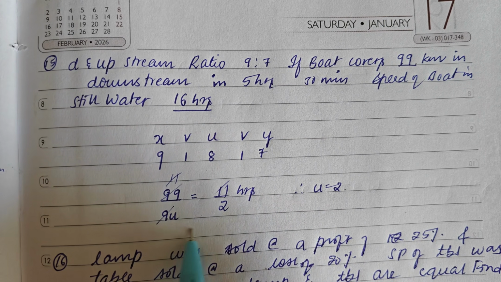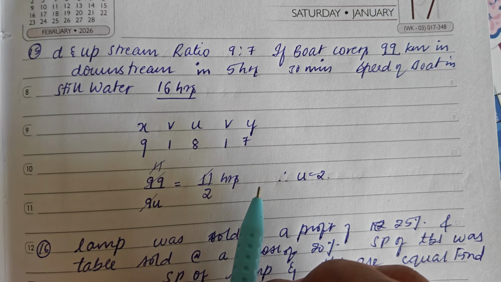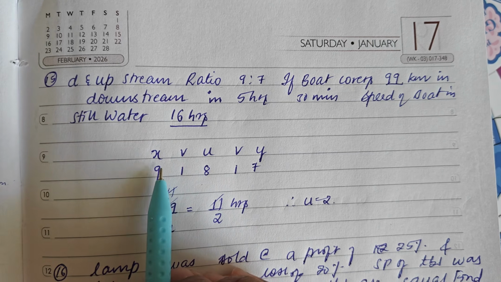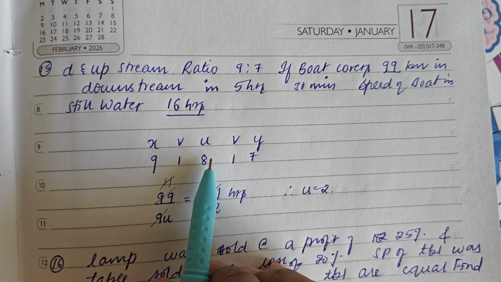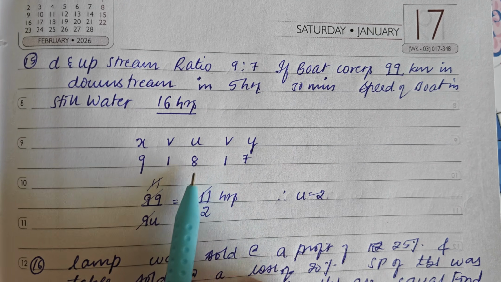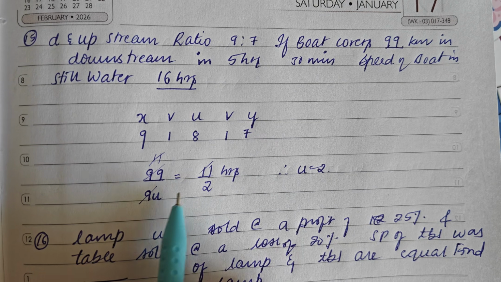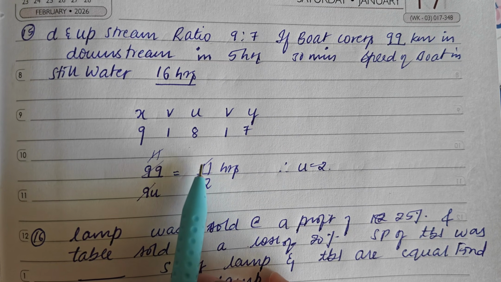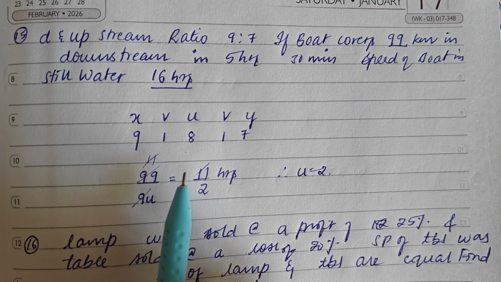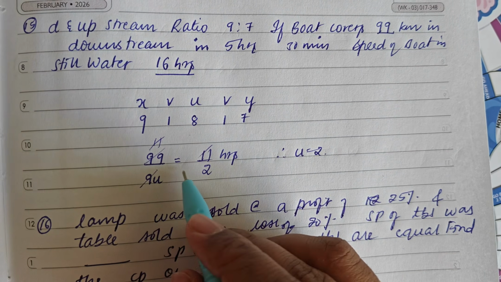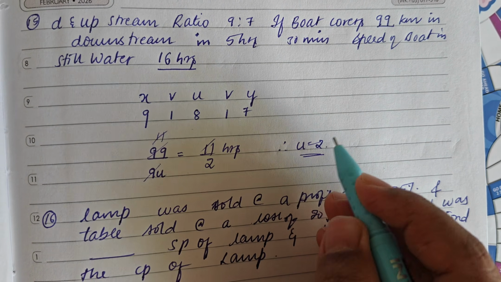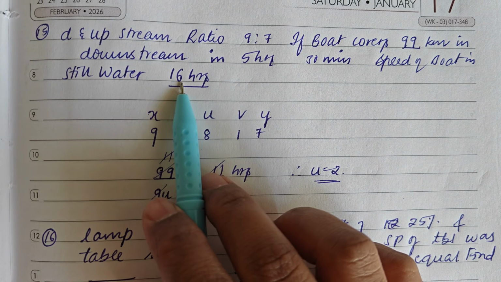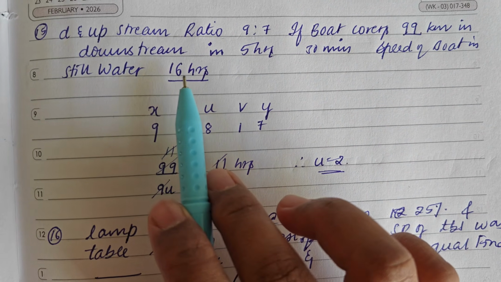So this is the calculation that I remember in the exam, because I wrote these two and after that I took the average, and then I was getting 99 divided by 9u. So here I was getting 11 by 2. So I was getting something a multiple of 11, right? So that's why I tried to solve it as I solved in the examination. So I got u is equal to 2 and the speed of the boat in still water is 16.